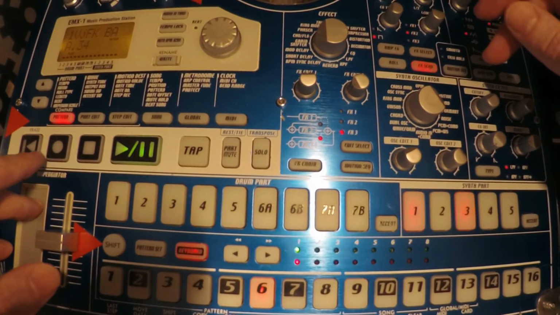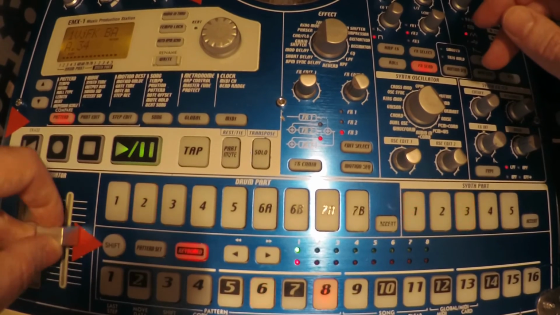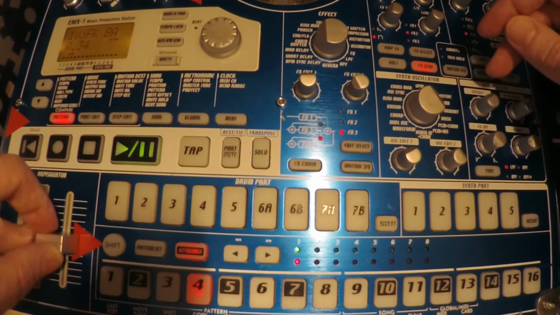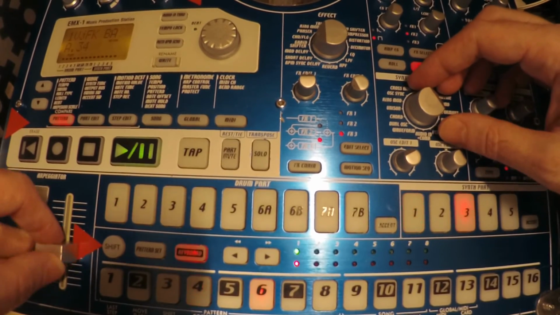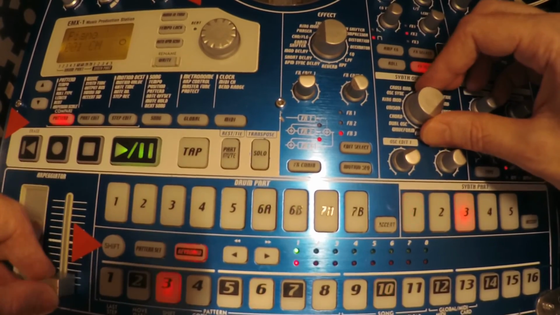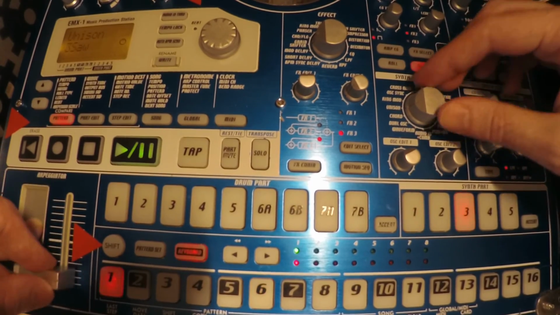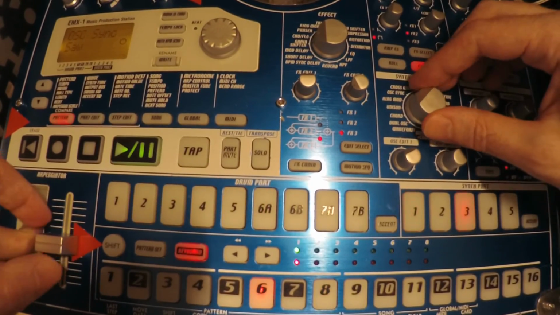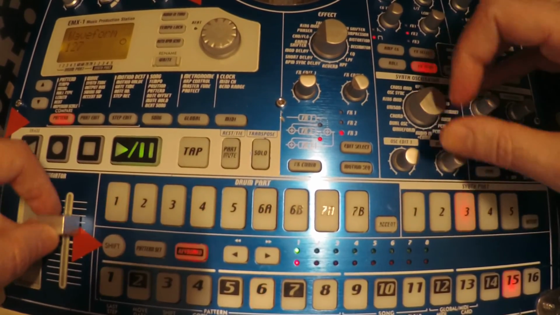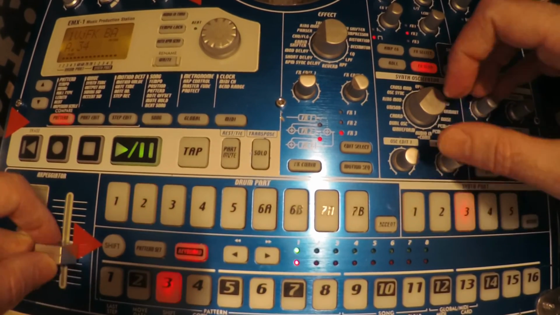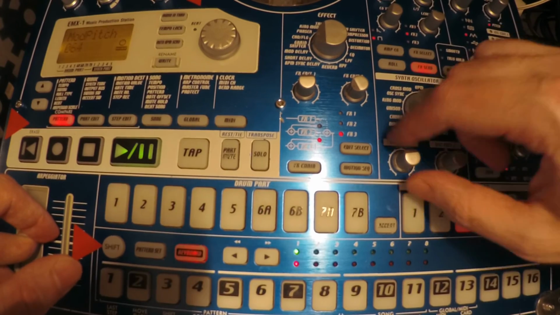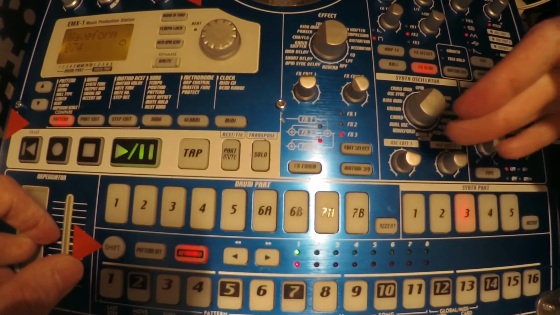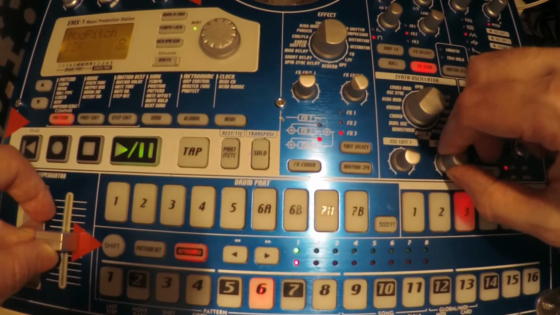Then I can turn this wheel to decide what kind of synth oscillator. And then these are two important parameters. I could do with a few more of these knobs here, but oh well.